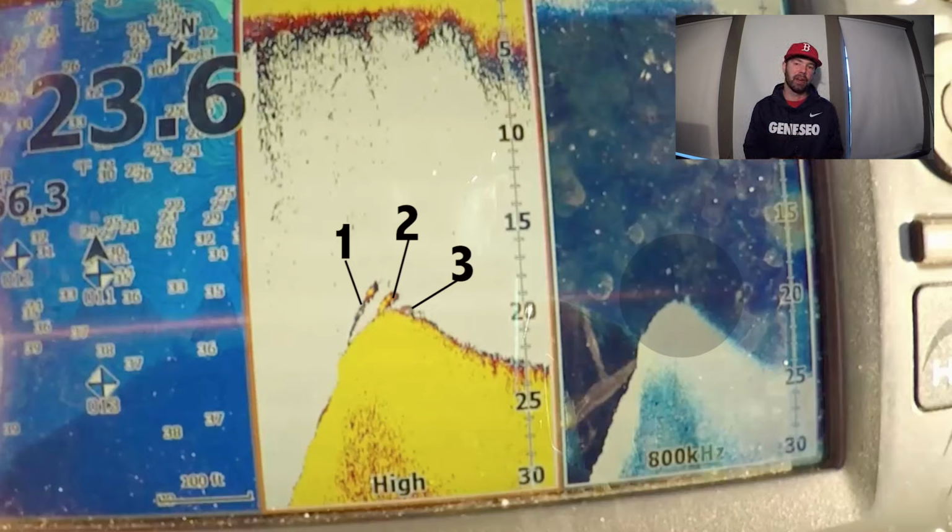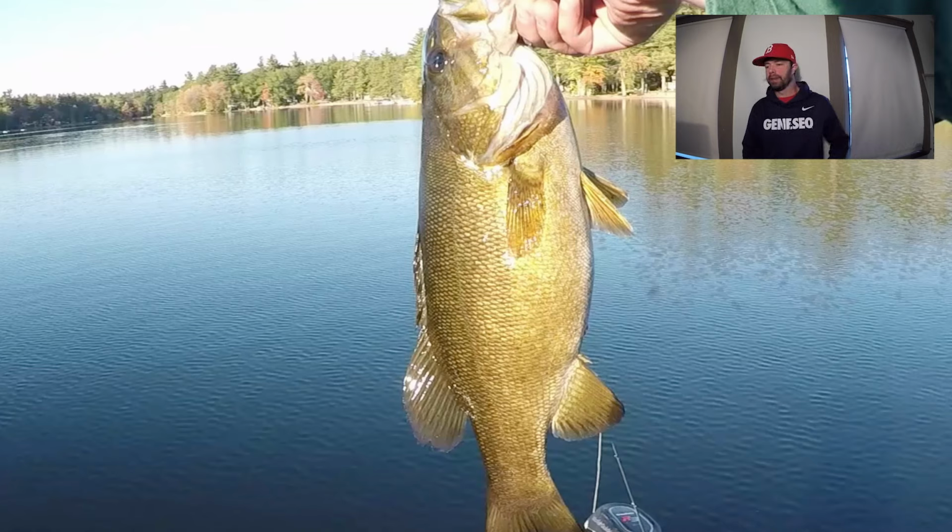And I did fish that area, and here's the picture of the fish. I didn't have it on film because I wasn't rolling. And that's about it. That's all.